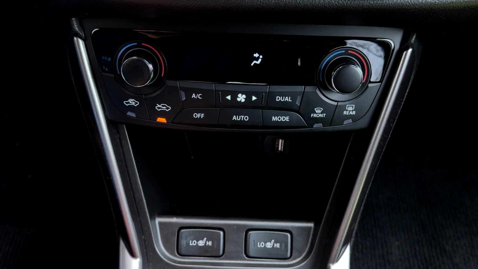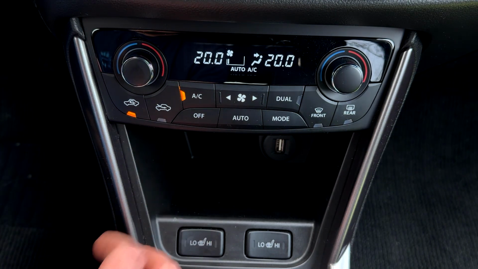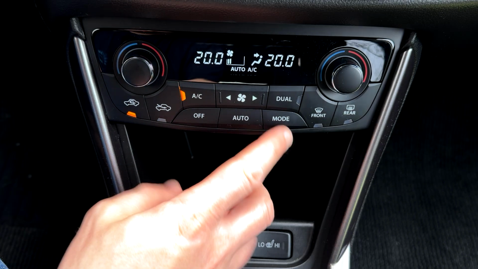Then we've got off. As you can see, if you tap off, this turns the entire climate control system off. You can tap auto. It activates the climate control, where the system automatically manages fan speed and airflow to maintain the set temperature. You've got here also mode.